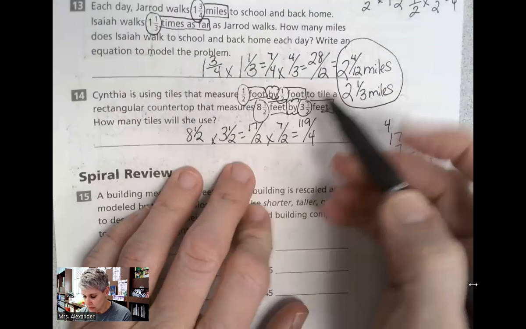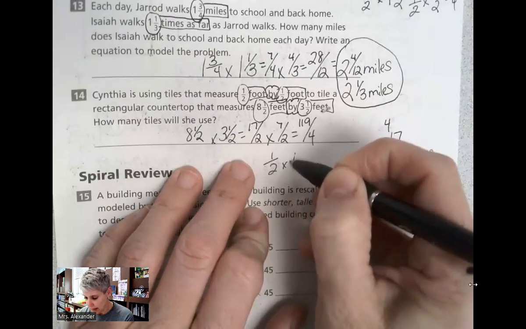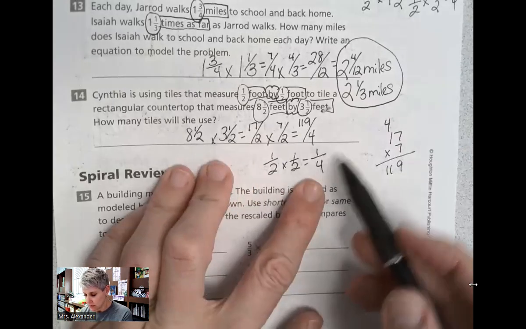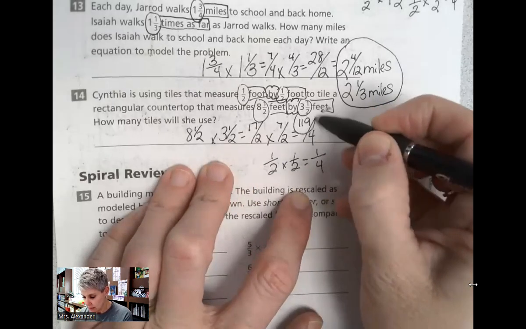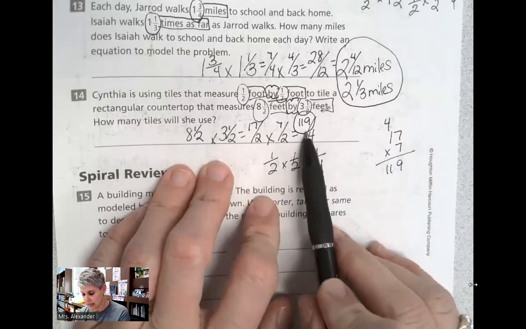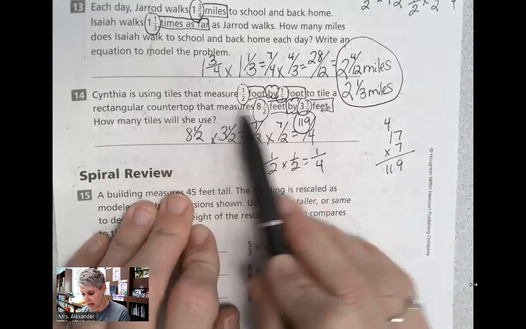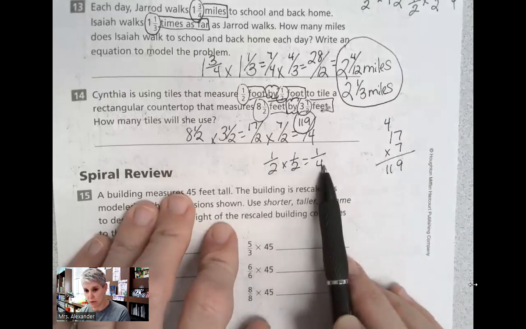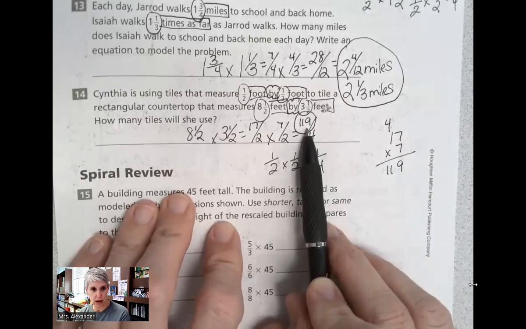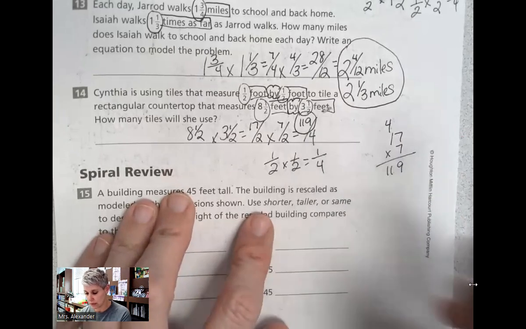If these tiles are 1/2 by 1/2, they are all 1/4. So that means how many fourths will she use for the tile? Because this is the area of her countertop. This is the area of one of the tiles. How many fourths or how many tiles will she then use?